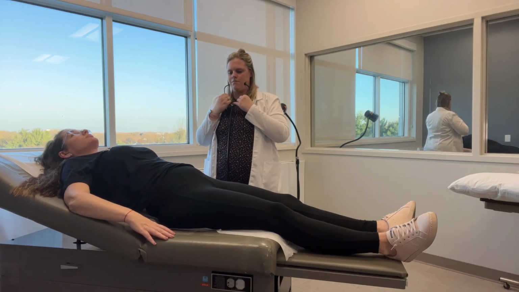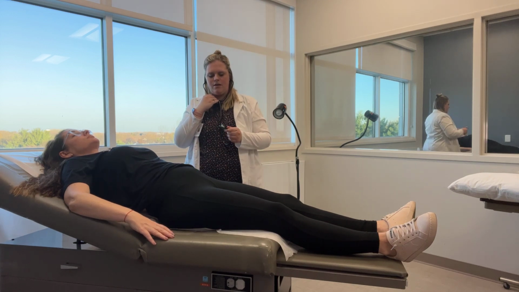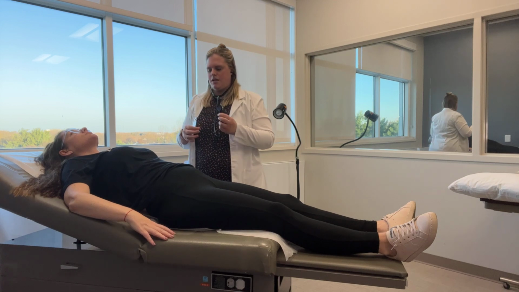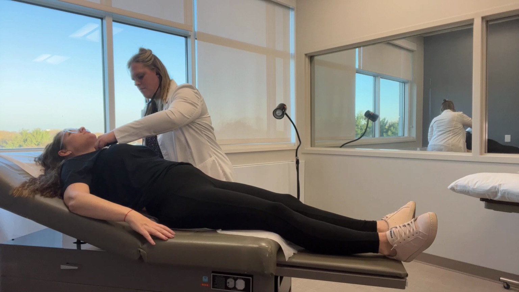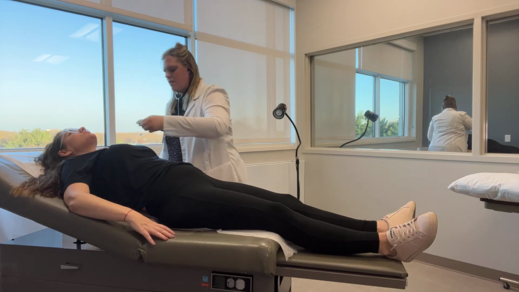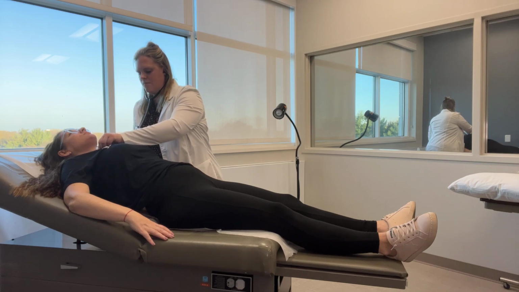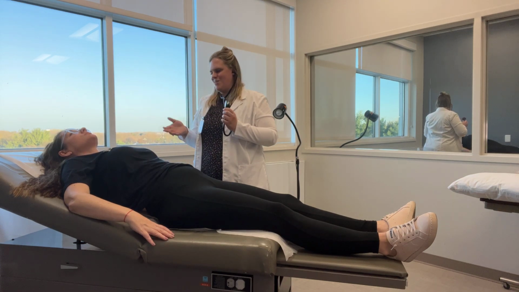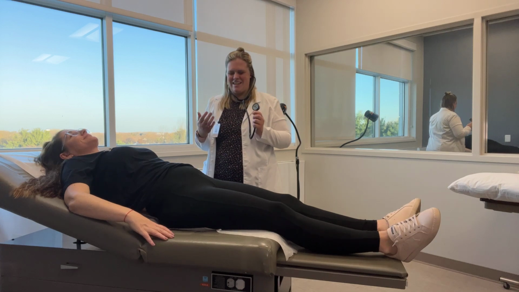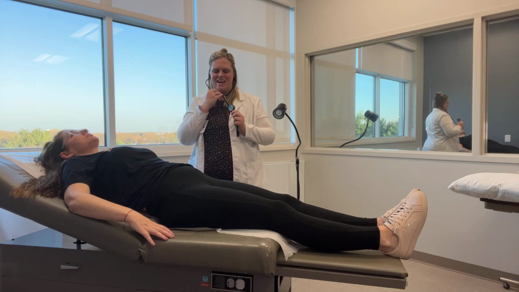First, I think it's a special test, but I'll listen for carotid bruit on each side. So go ahead and hold your breath for a second. All right, you can let it out. And then hold your breath again. Perfect. All right, so I'm not hearing any bruit. You can go ahead and breathe. Just wanting to make sure that the patient understands that they are able to breathe again.